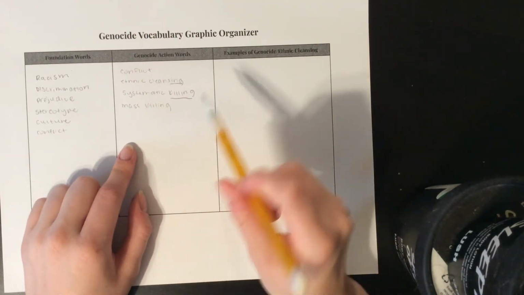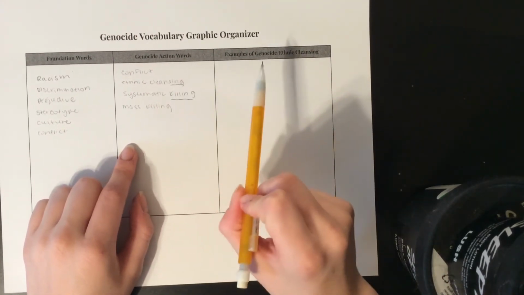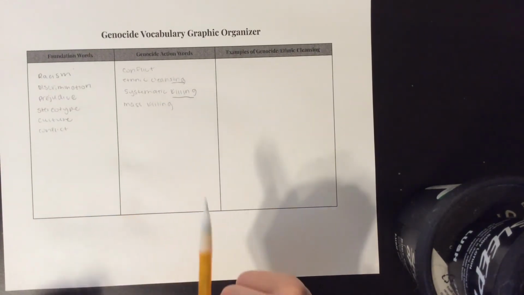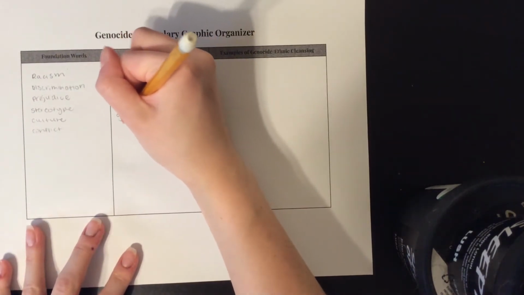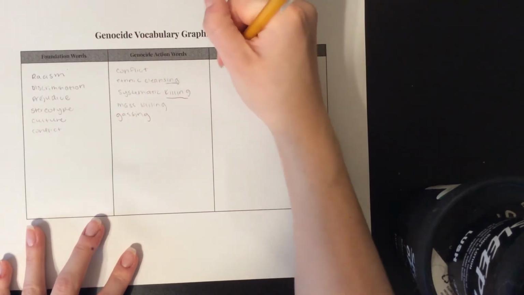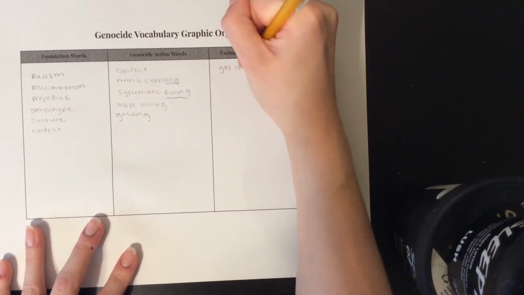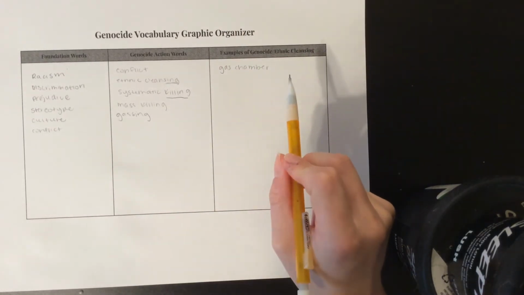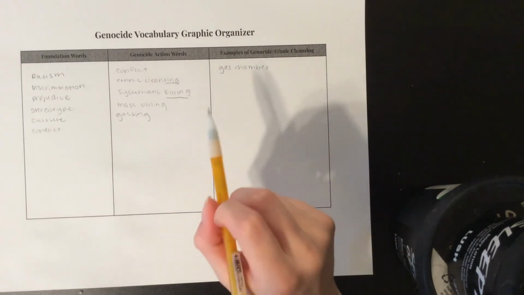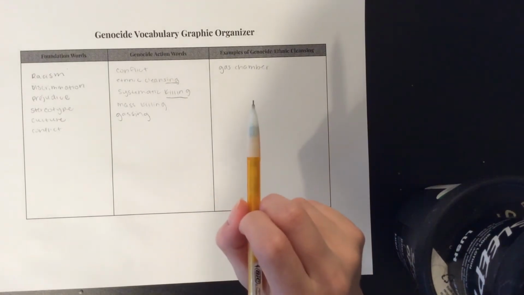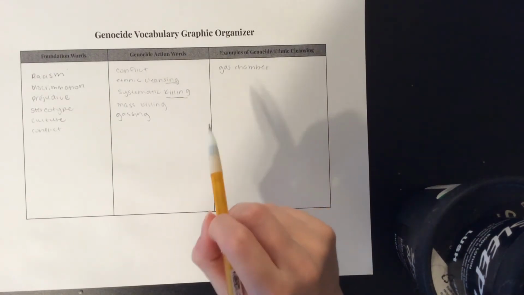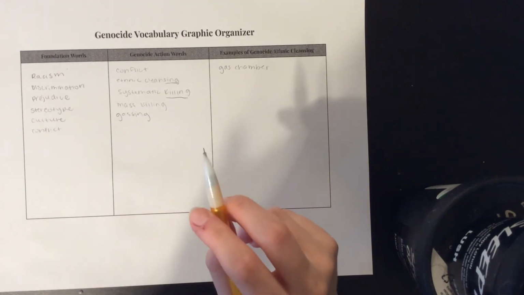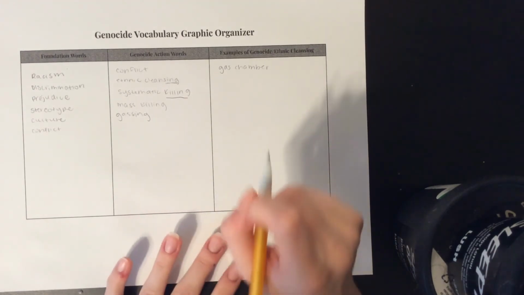An example of a word that could be put in action words and specific examples is the concept of gas chambers and gassing. So we could put gassing here, but we could also put gas chambers in the specific example, because this is a tool that was used during the Holocaust. Moving on to examples of genocide, we could break down different vocabulary words.